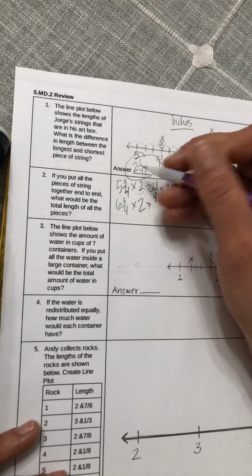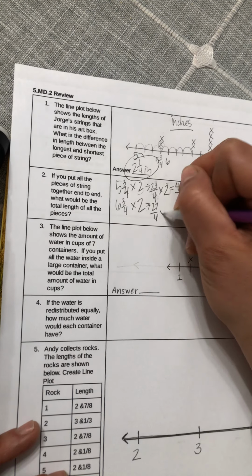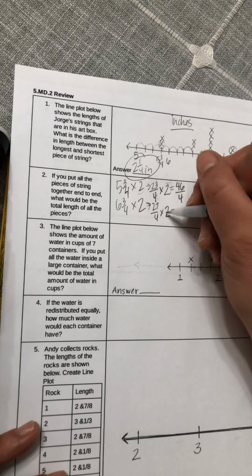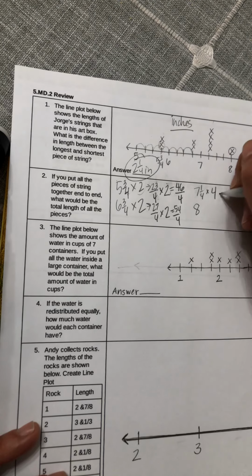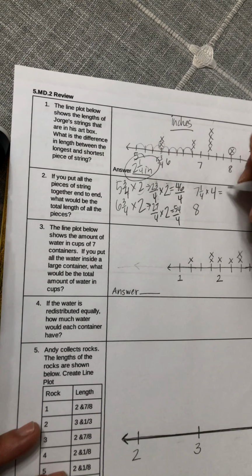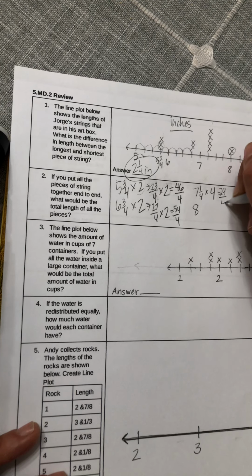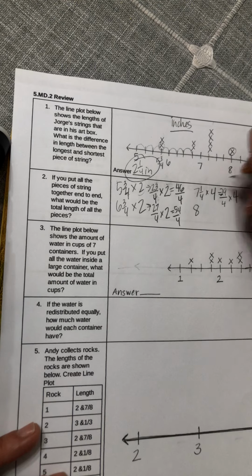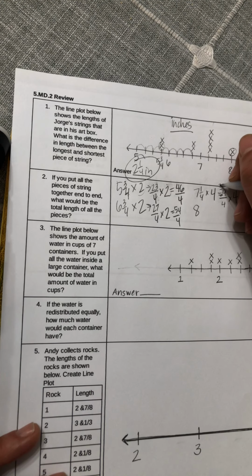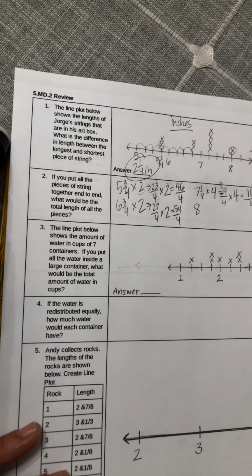And then this one is 27 fourths times 2, which equals 54 fourths. This one's kind of hard. 29 over 4 times 4, which equals 116 over 4, and then 8.